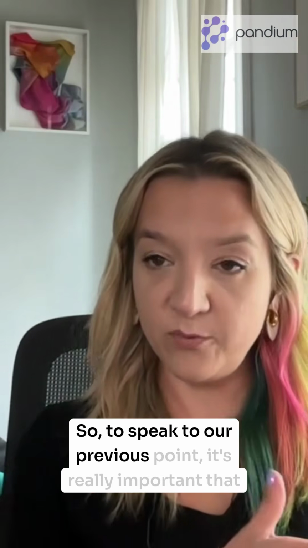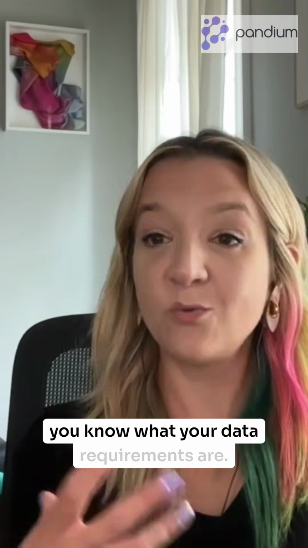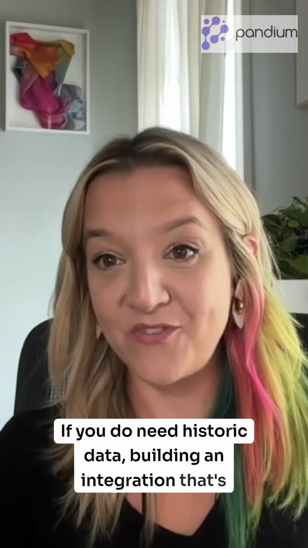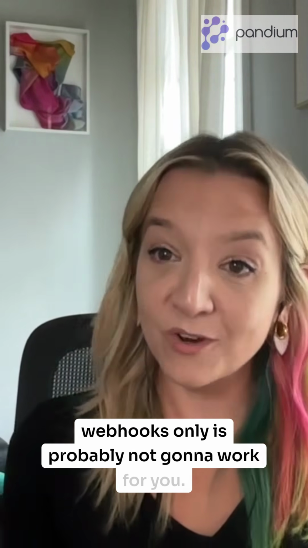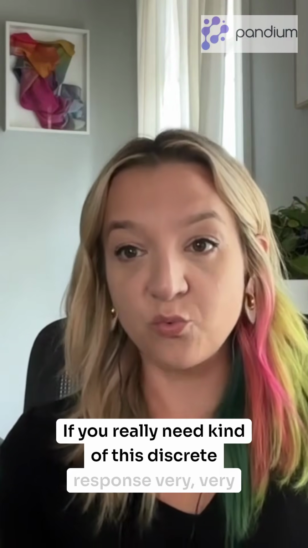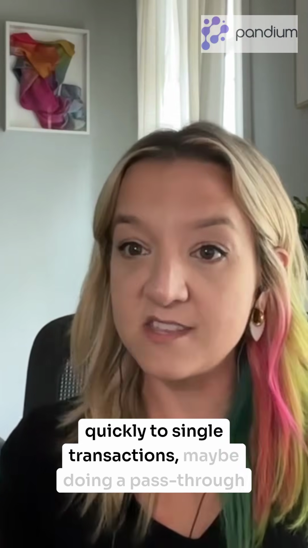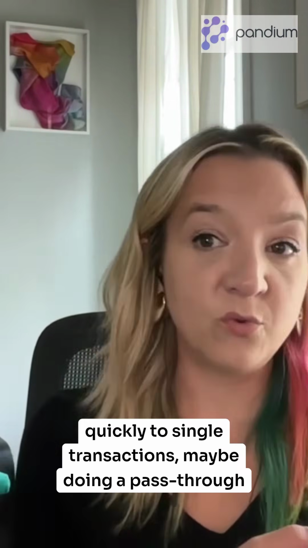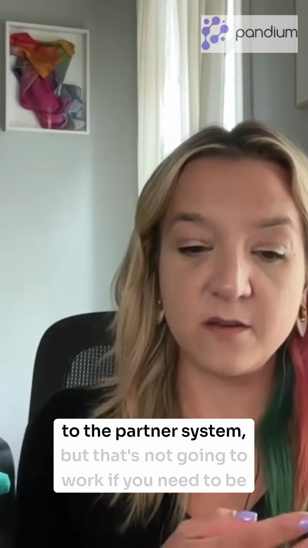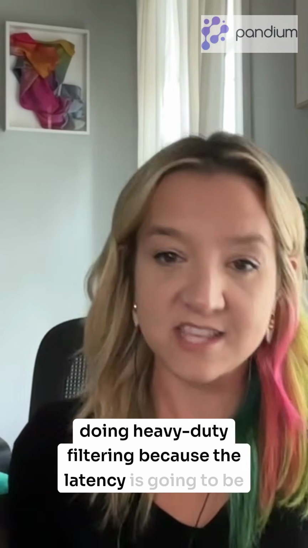So to speak to our previous point, it's really important that you know what your data requirements are. If you do need historic data, building an integration that's webhooks only is probably not going to work for you. If you really need a discrete response very, very quickly to single transactions, maybe doing a pass-through request where you're going directly to the API is sufficient to the partner system, but that's not going to work if you need to be doing heavy-duty filtering because the latency is going to be too high.